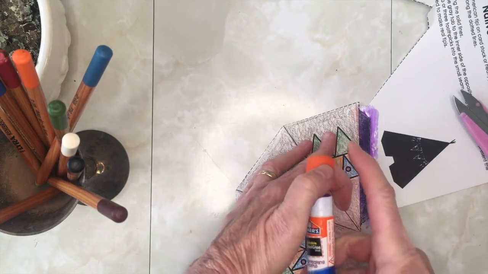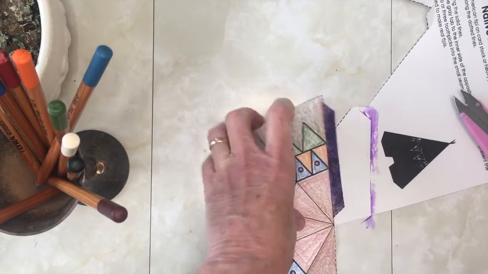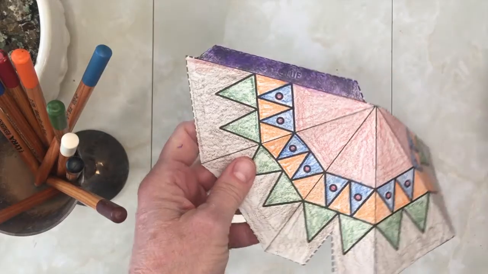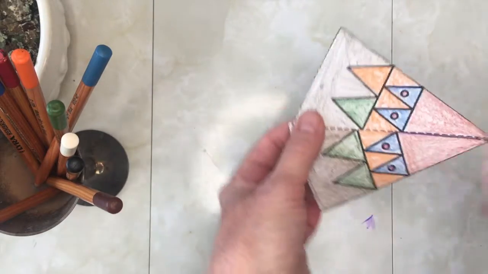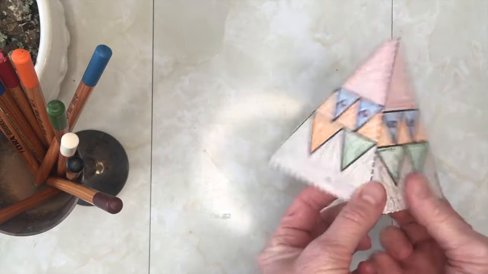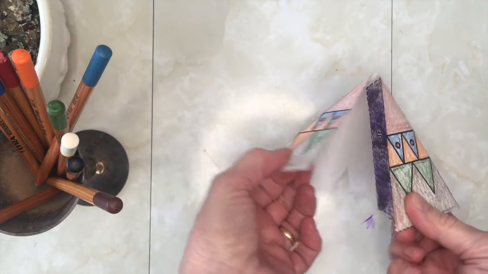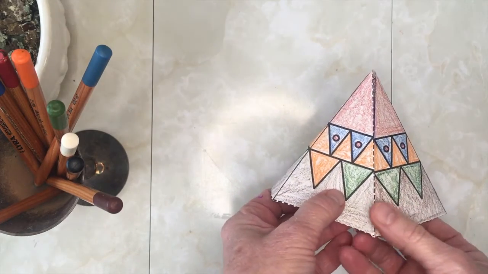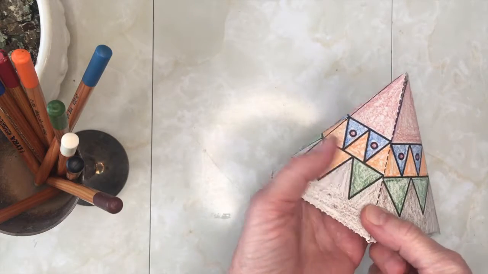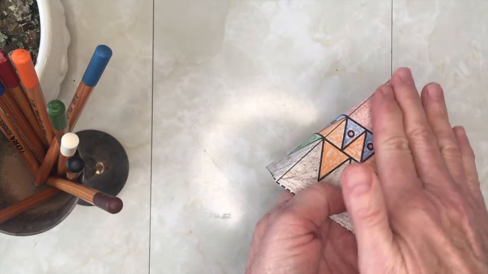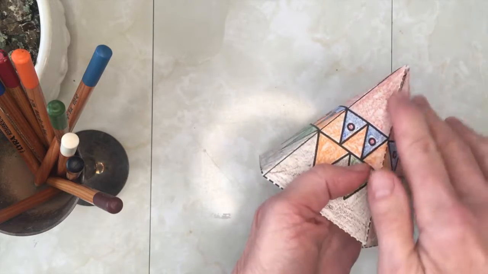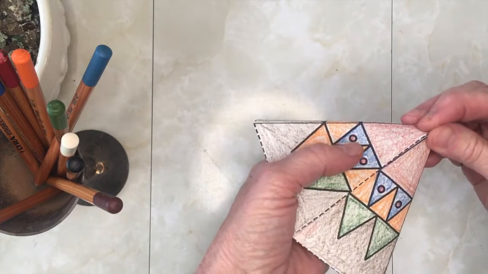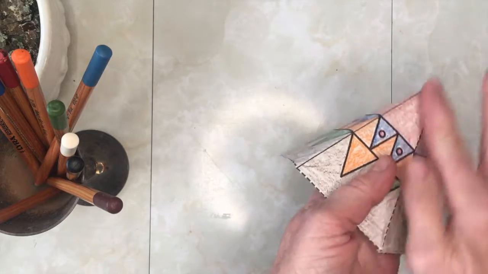I like purple glue. I can see where I've put my glue. Okay, and then you're just going to put the side of your teepee on top of the tab, and then just put your hand under there and give it a good rub. It's called burnishing. So you just burnish the glue onto the paper.